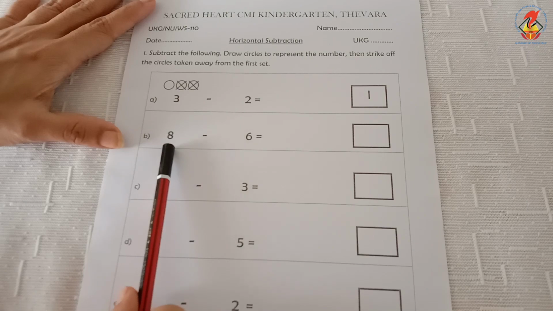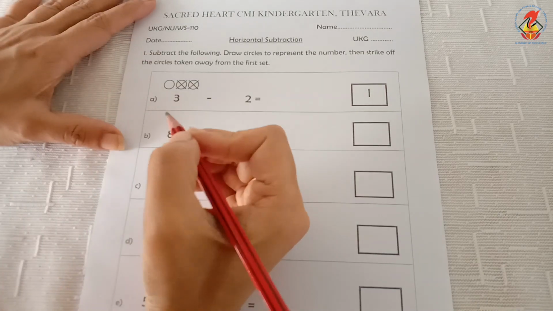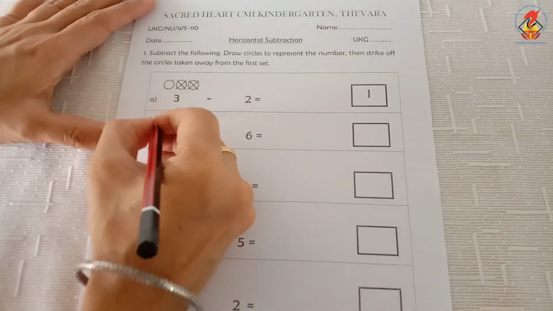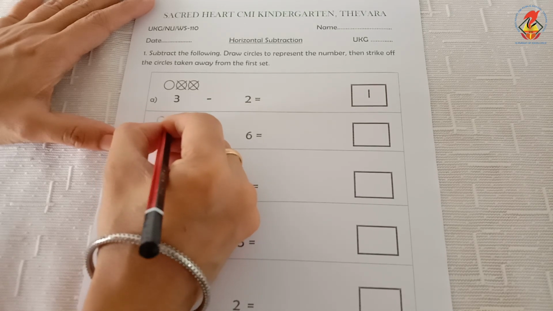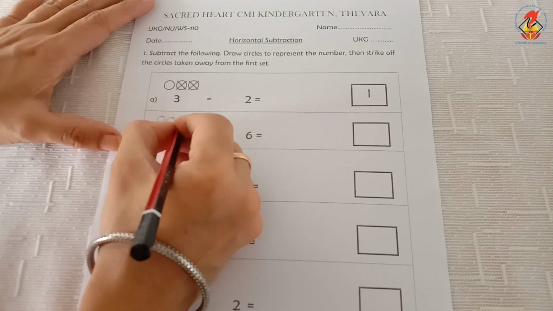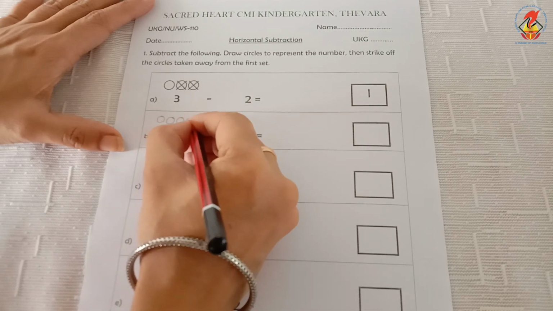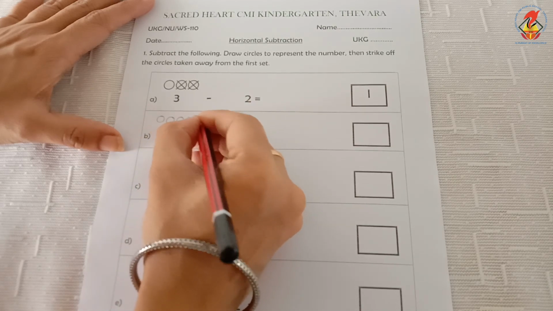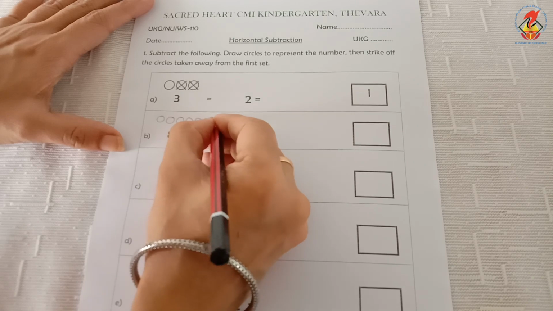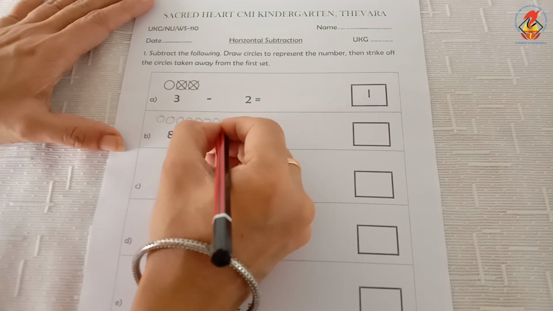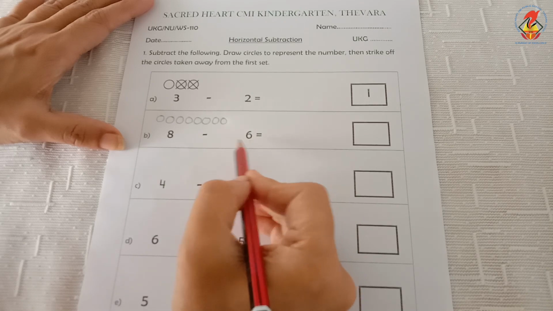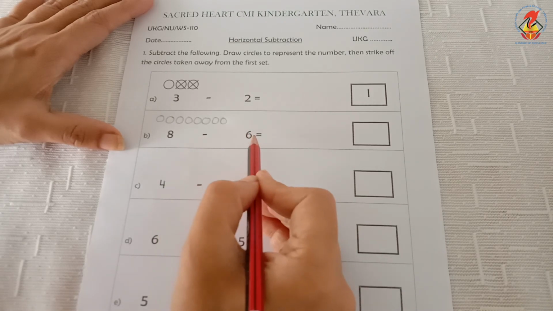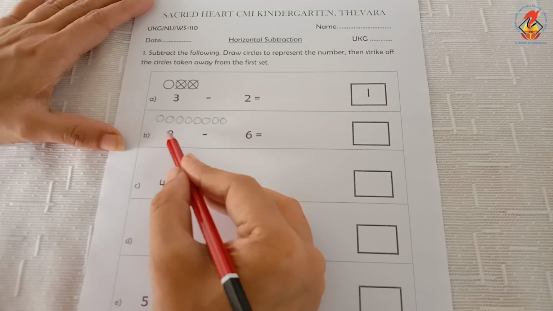Now let us do the second one. 8. So we have to draw 8 circles. 1, 2, 3, 4, 5, 6, 7, 8. And here you have to take away 6 from this 8.